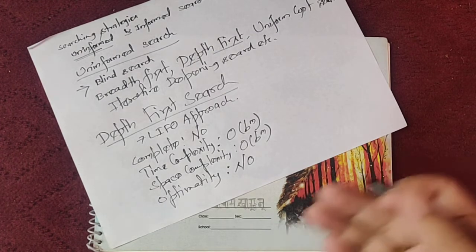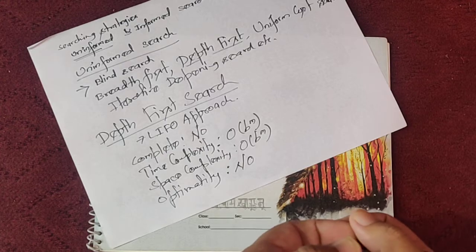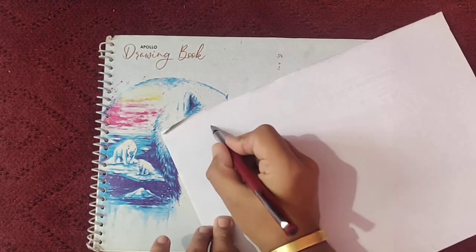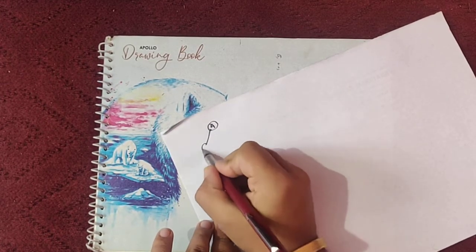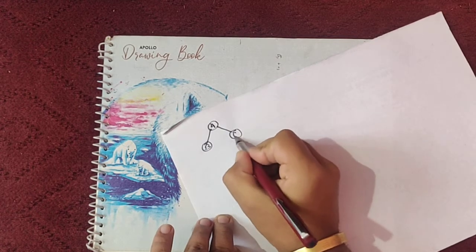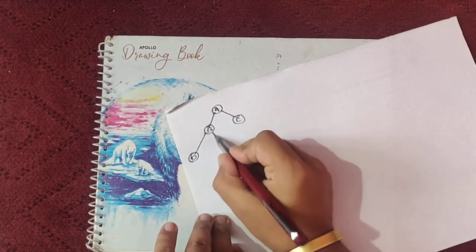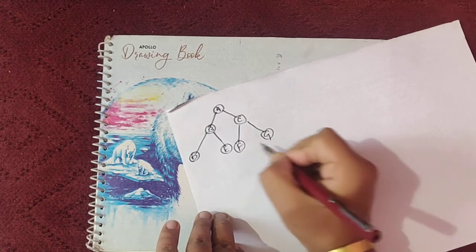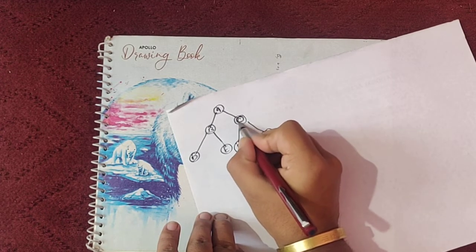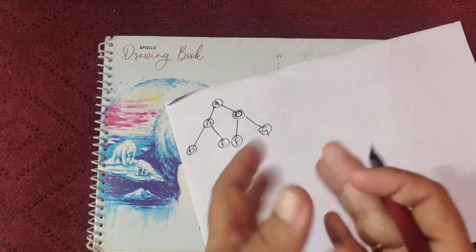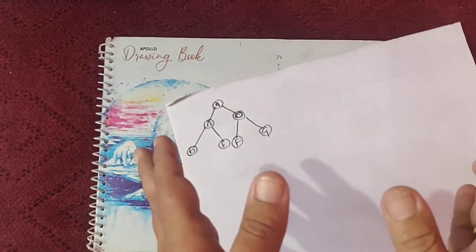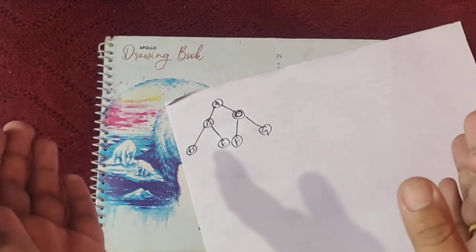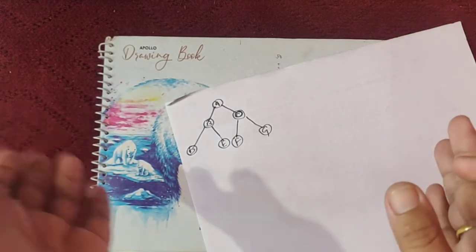Let us consider an example and solve it by depth first search. Consider a tree with nodes A, B, C, D, E, F, G, and let us consider C as our goal node. We do not move in alphabetical order in depth first search. We move from the left, and only after finishing the left part do we move to the right.